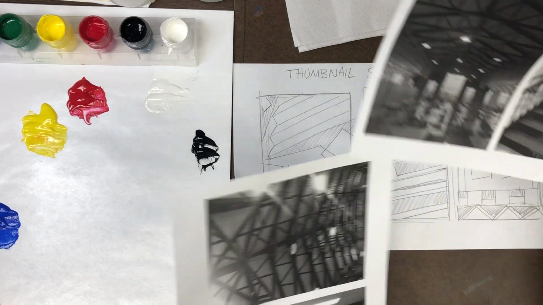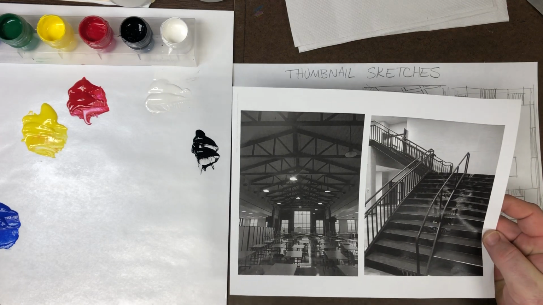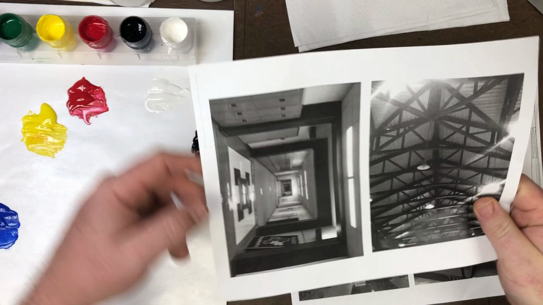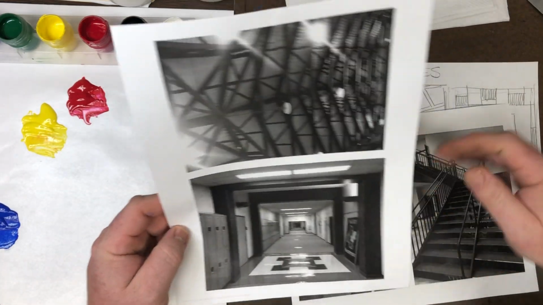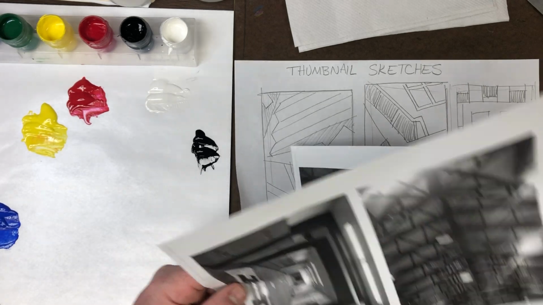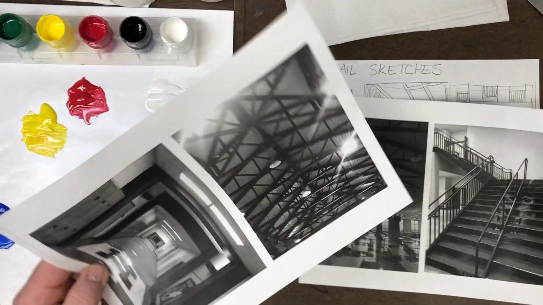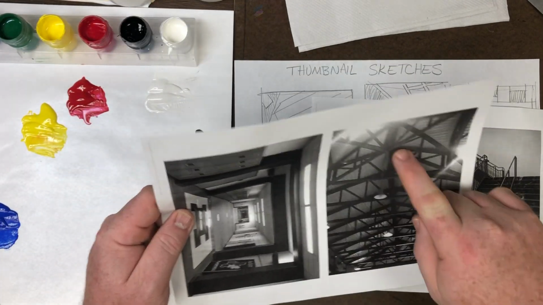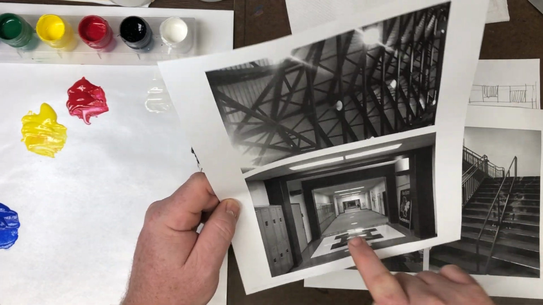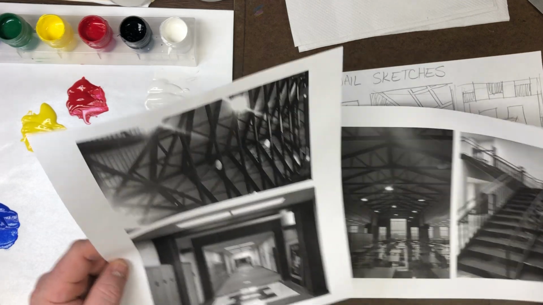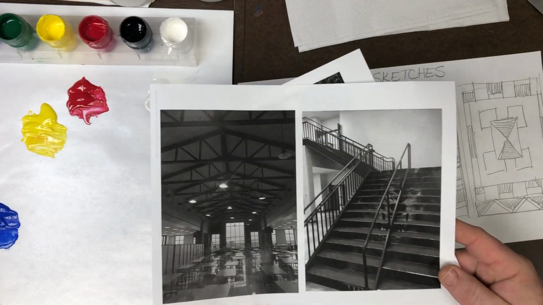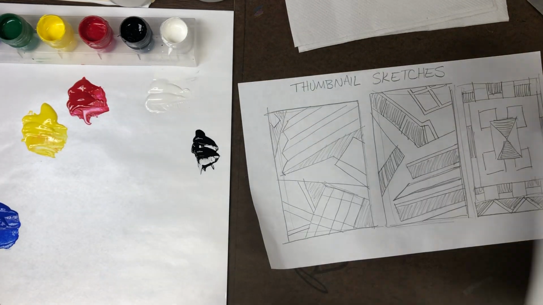I took some pictures from around the school, the stairwell, the cafeteria, the ceiling in the commons, one of the hallways. And I'm not making a copy or a painting directly of one of these pictures. I'm looking at the architectural shapes, like these big triangles and the zigzags, maybe this shape on the floor, the shapes of the stairs here. And I'm just creating a design inspired by these shapes.